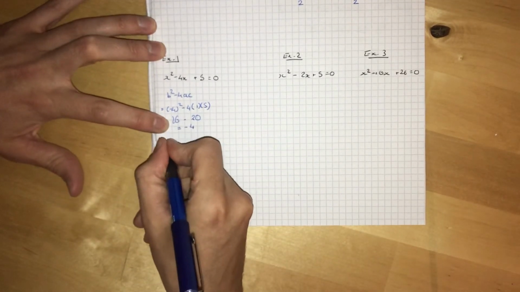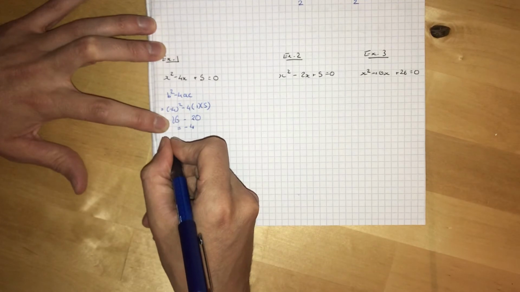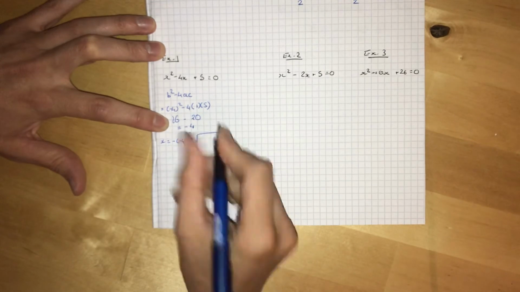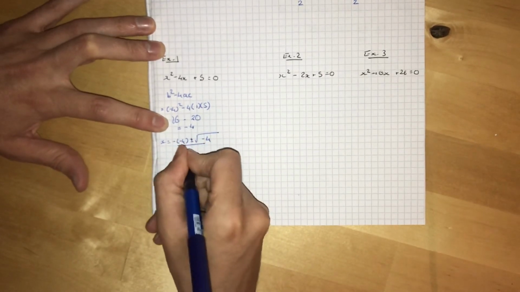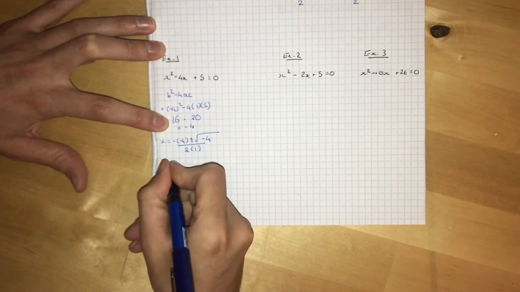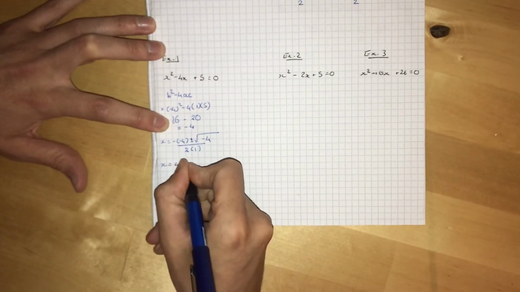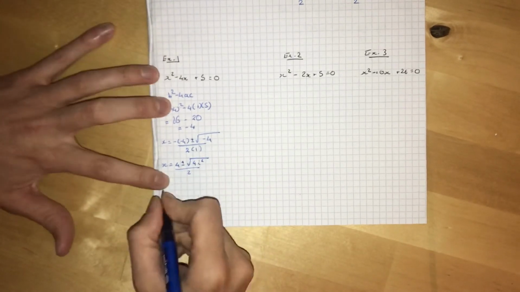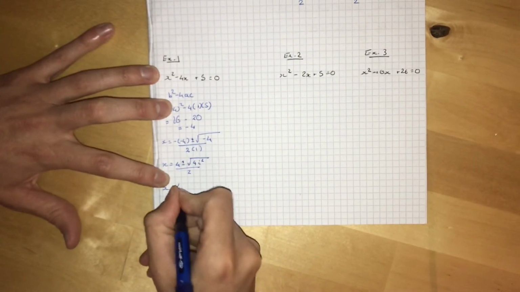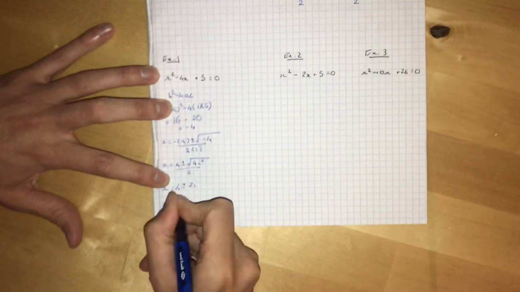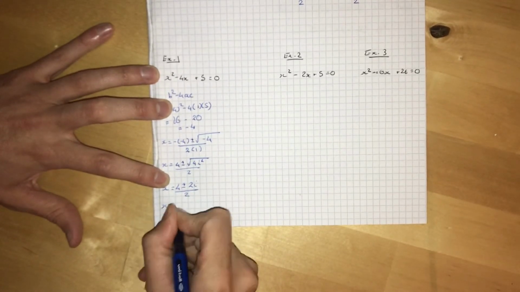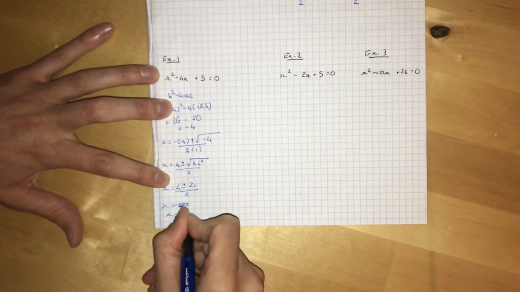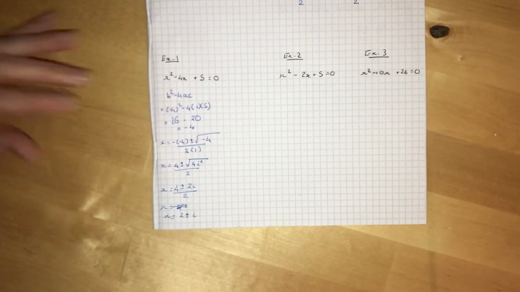So we get x equal to negative b plus or minus the square root of the discriminant all over 2 times a. So x equals 4 plus or minus the square root of 4i squared all over 2. So x equals 4 plus or minus 2i over 2. So x equals 2 plus or minus 1i, which we can just write as i.